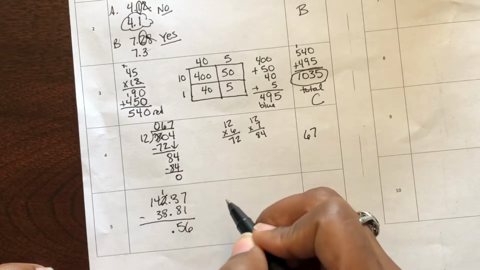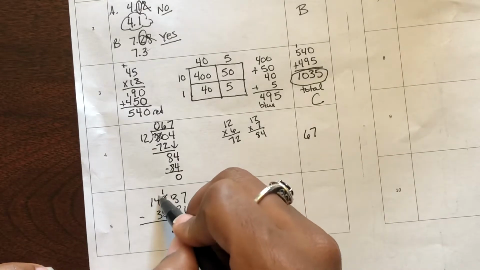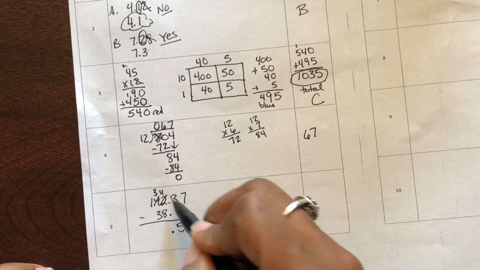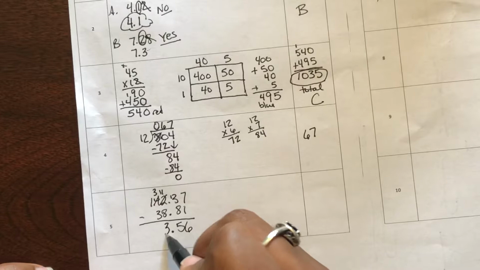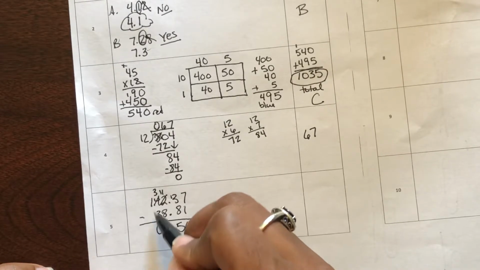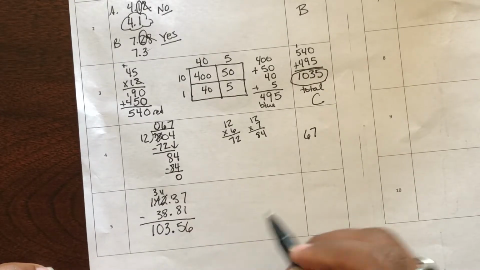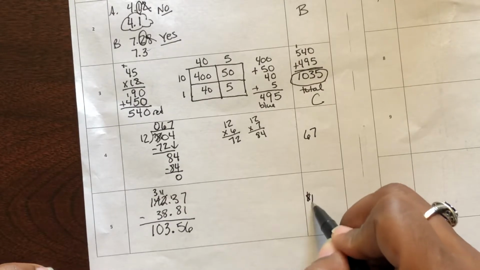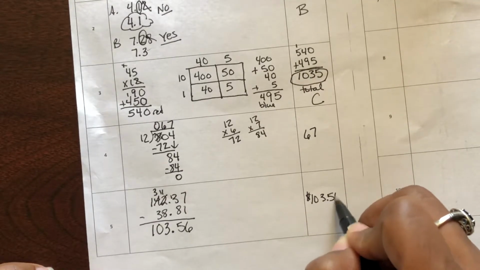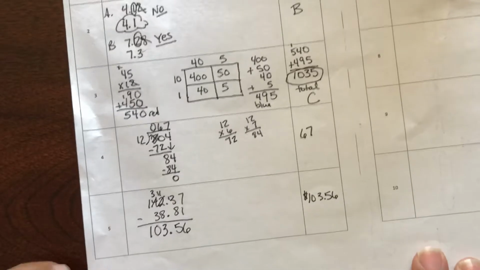I bring down my decimal. Then I can't take 8 from 1, so I'm going to borrow. And then 1 becomes an 11, and that becomes 3. 3 minus 3 is 0, and then 1 minus 0 is 1, which means he has $103.56 left to spend. So he's got quite a little bit of money left.